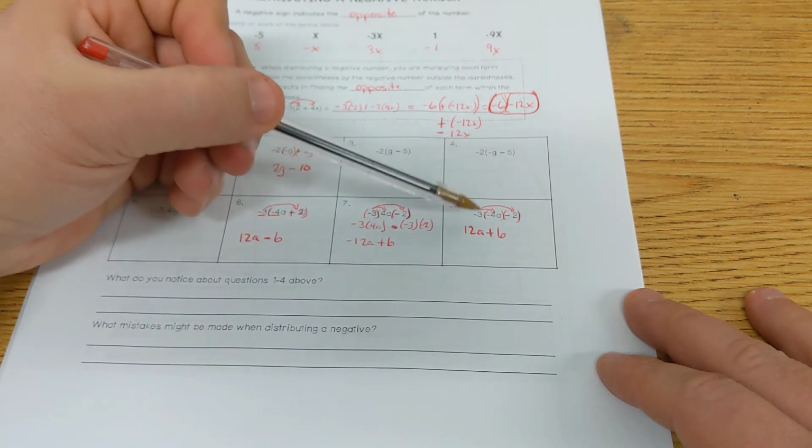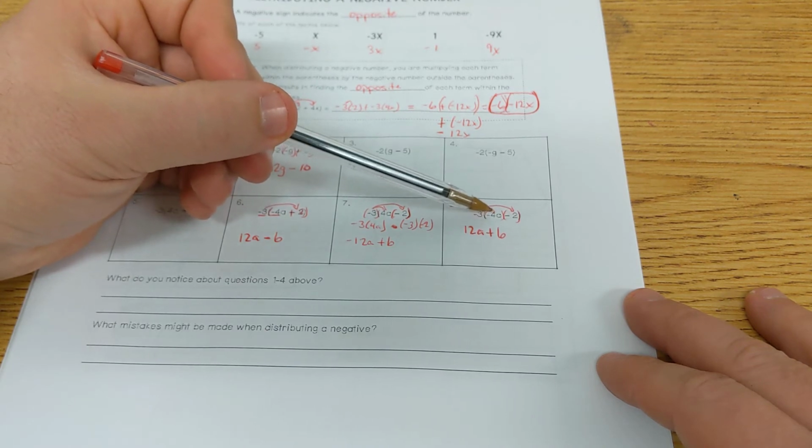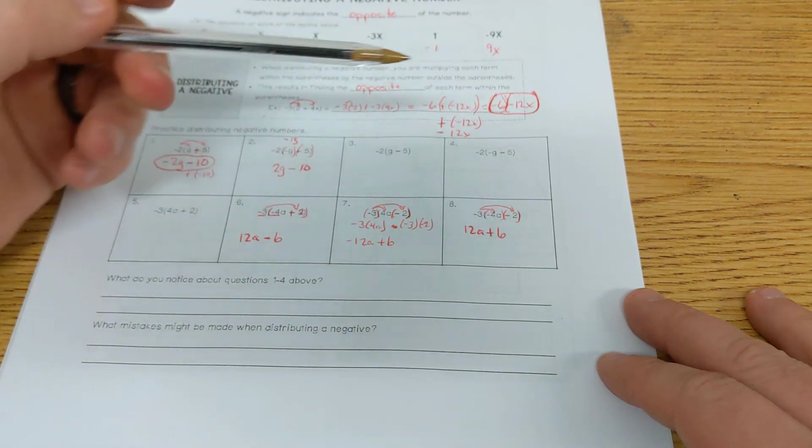Okay, let's look at number 8. Negative 3 on the outside, on the inside, negative 4a minus 2.